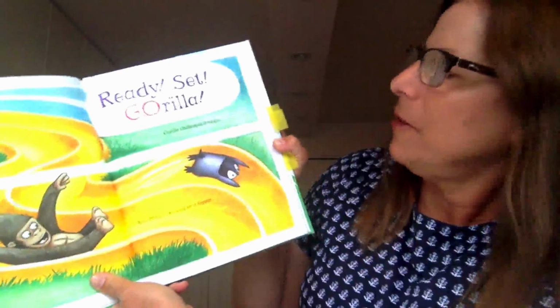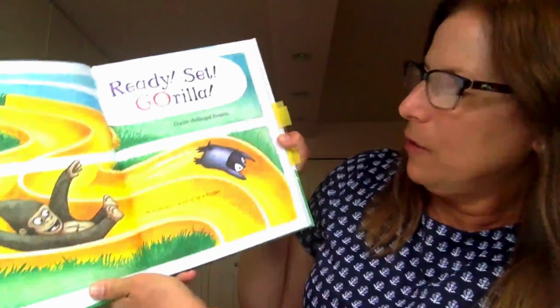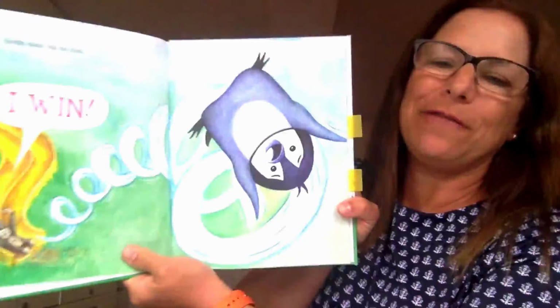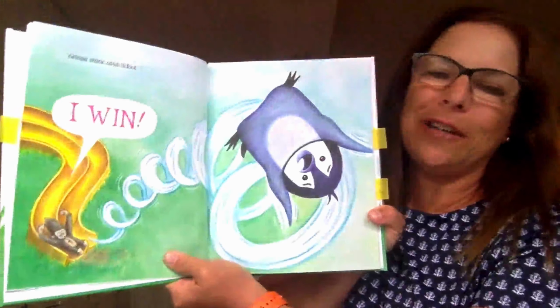And then finally, in Ready, Set, Gorilla, the first example of a page turn is Ready, Set, Gorilla. Gorilla challenged Penguin, with Penguin winning by a flipper... So I said I like using ellipses. With Penguin winning by a flipper, Gorilla stuck out his foot. I win. I love these illustrations by Sandy Steen Bartholomew.